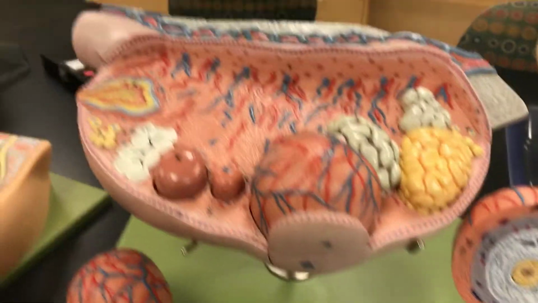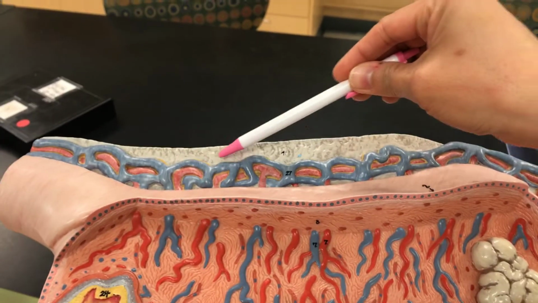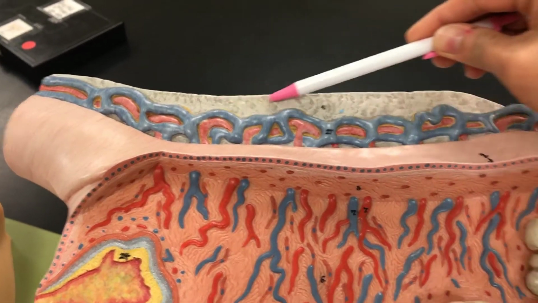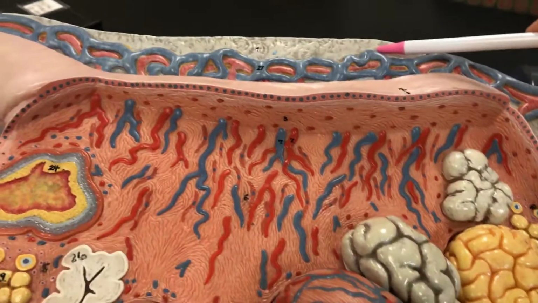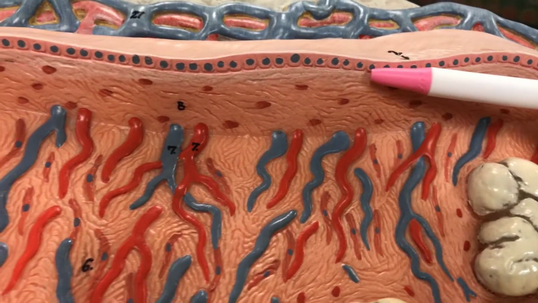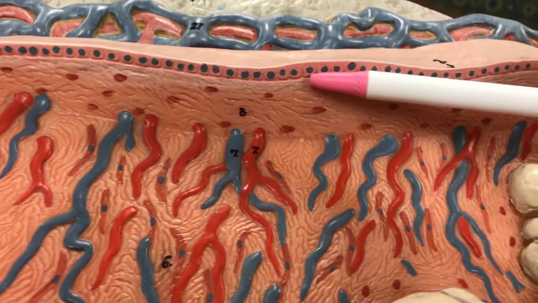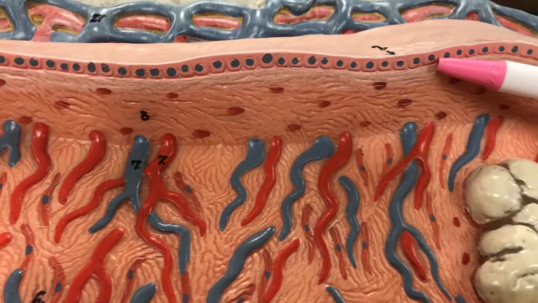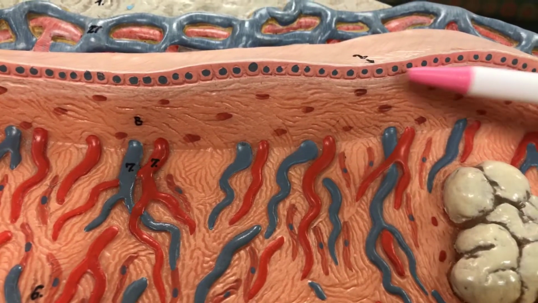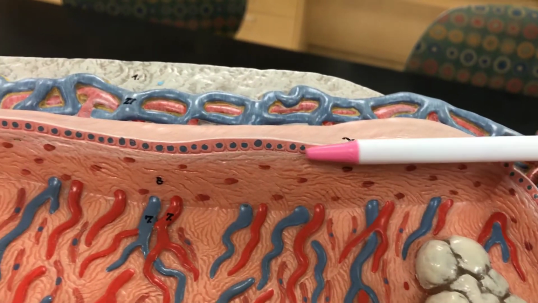Number 1 is the mesovarium, which is this top layer up here, the white part. That is the mesovarium. Number 2 is the germinal epithelium, which is these line of cells. They look like cuboidal cells, with the nucleus in them. That is the germinal epithelium, number 2.